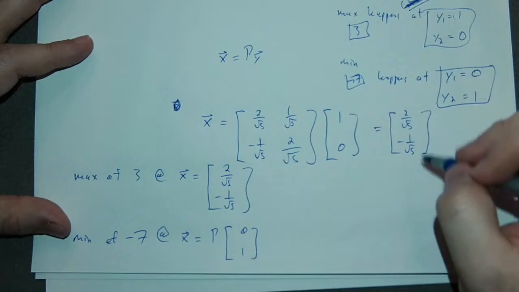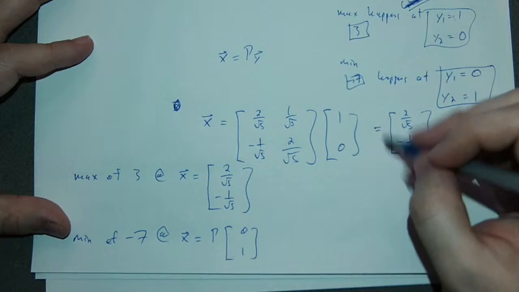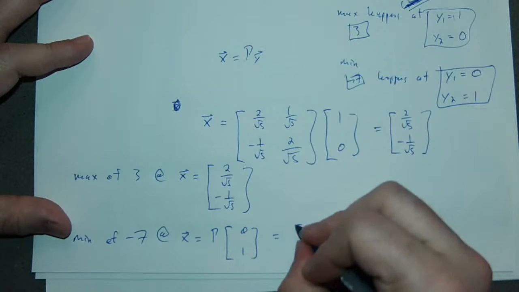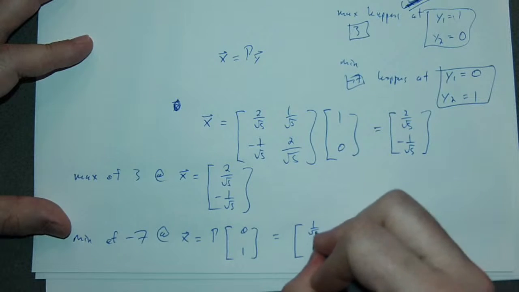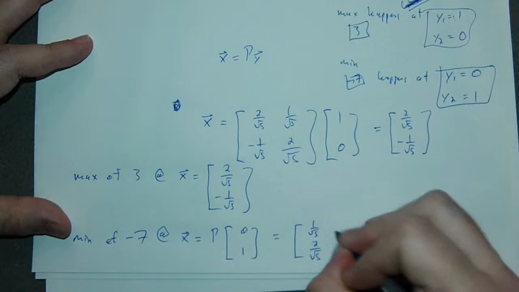So if this were 0, 1 instead, I would get 1 over root 5, 2 over root 5.